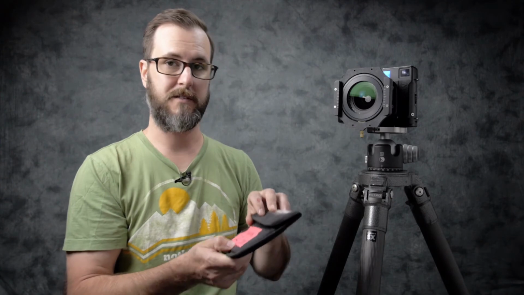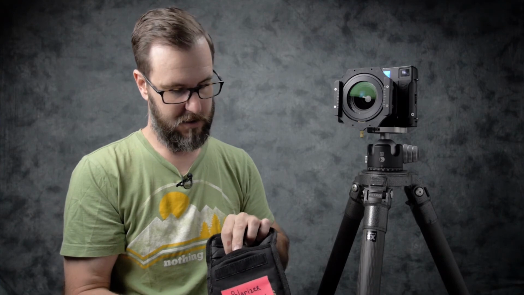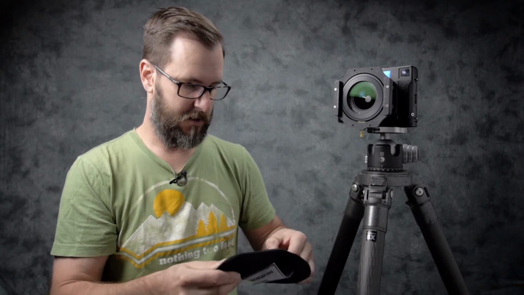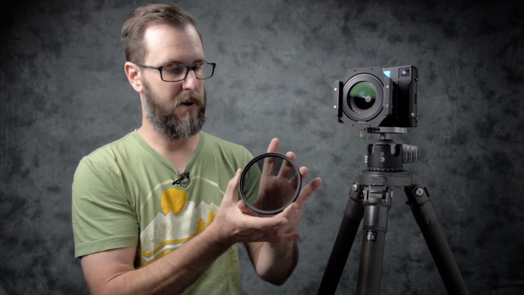And then I carry, and this is for my large format system, a 2-stop circular polarizer. And this one was by Heliopan, and it's a big bulky filter, a 105 millimeter circular polarizer.